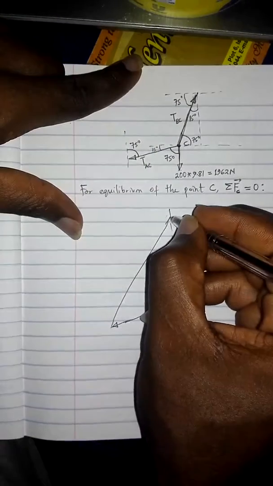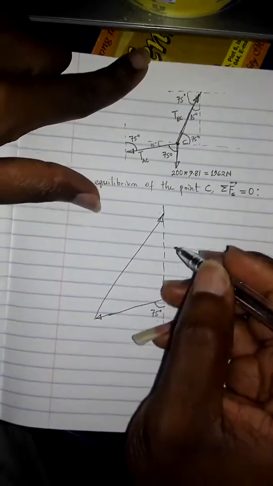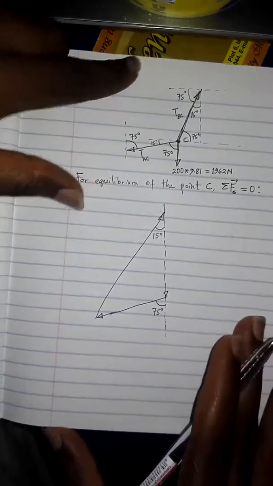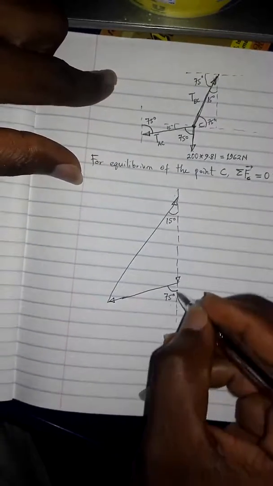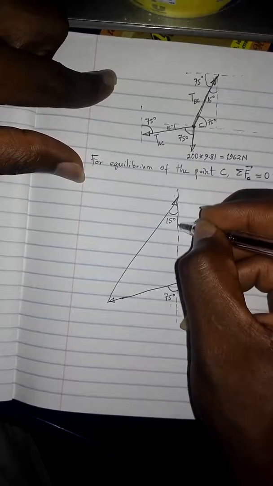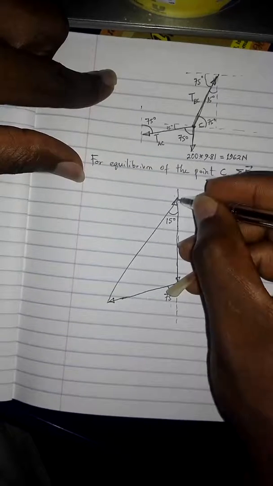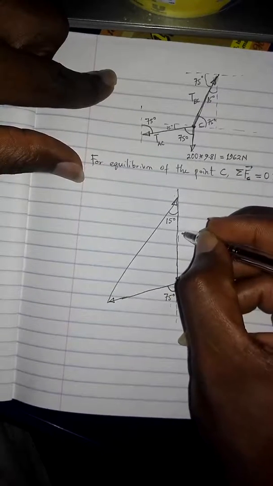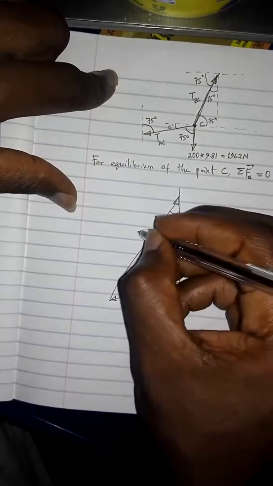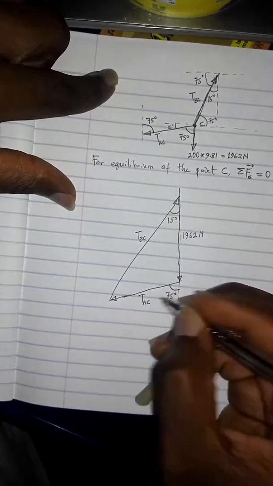So I have that right here, such that this is at angle 15 degrees to the vertical. So what I have here is 15 degrees. It is 75, which means, of course, now I can use thick lines for this because I've gotten a closed figure already. So this is going to be my 1962 Newton. This is going to be my TBC, obviously, and this is my TAC, as you can see.